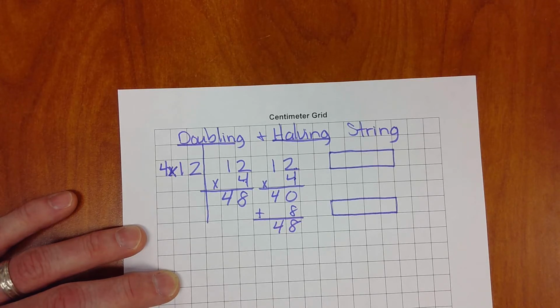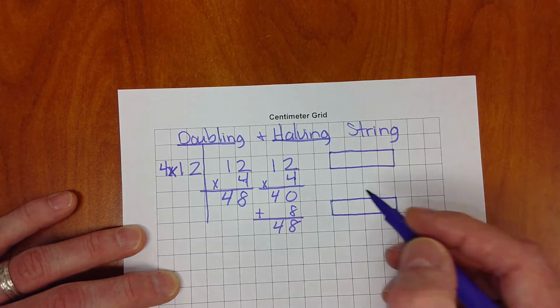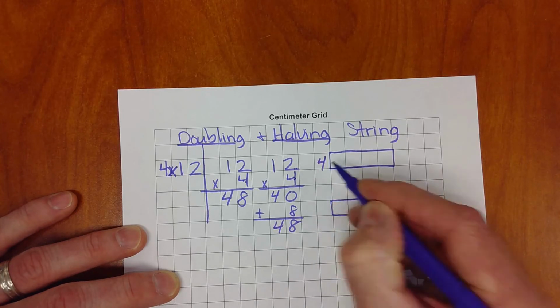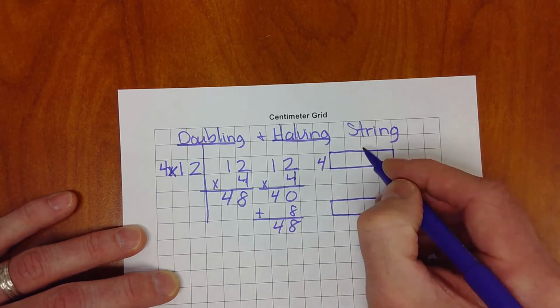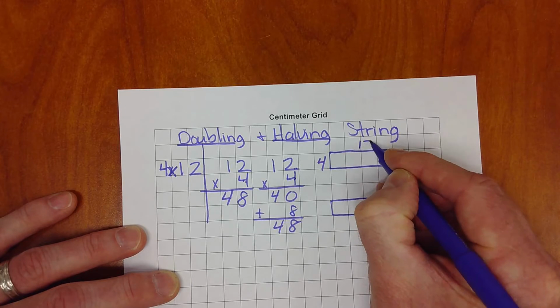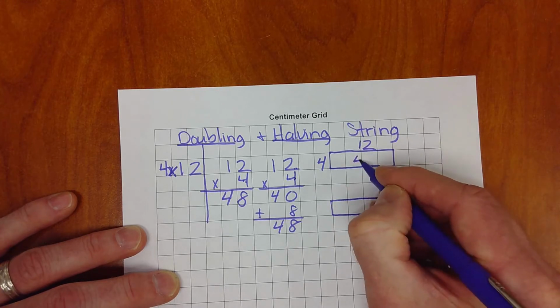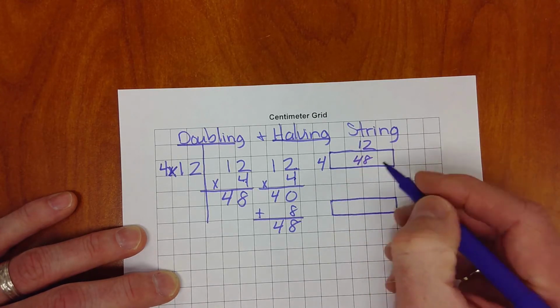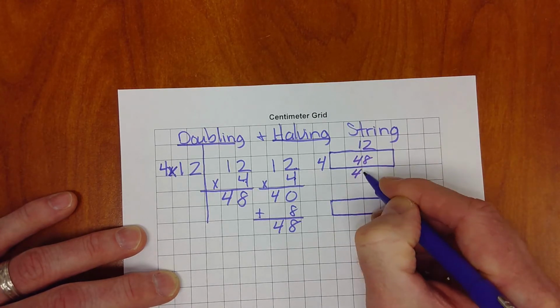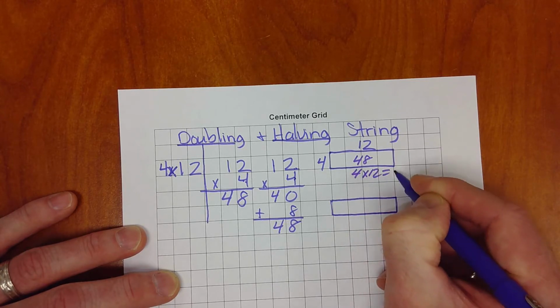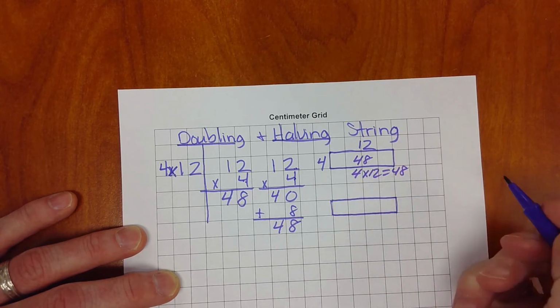Now if we're showing it with an array, we write our numbers on the left and on the top. 4 times 12, it's an area model, so 4 times 12 would be 48. Can also be written as an equation. 4 times 12 is 48.